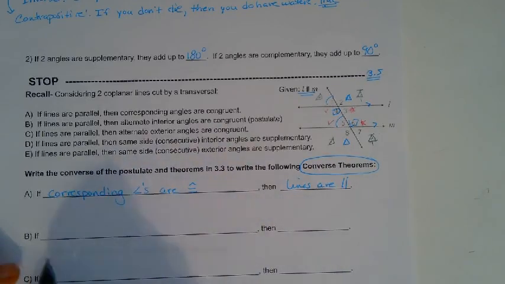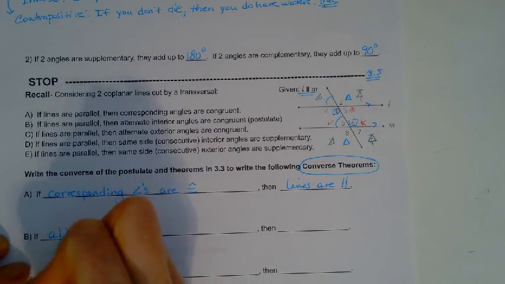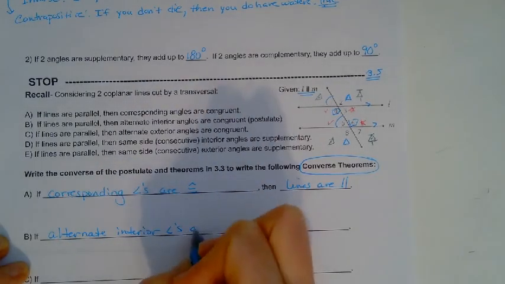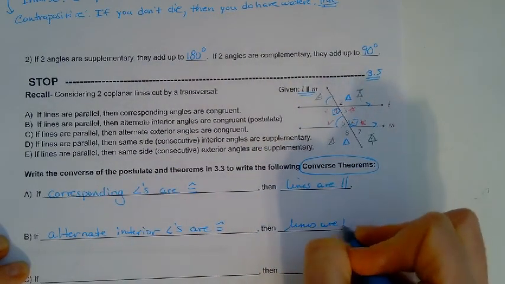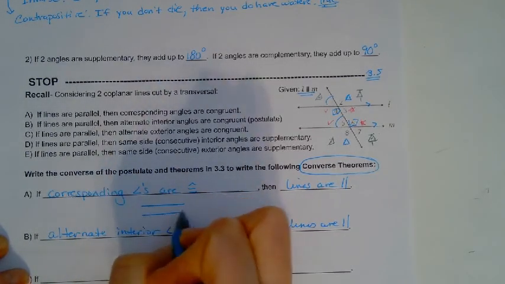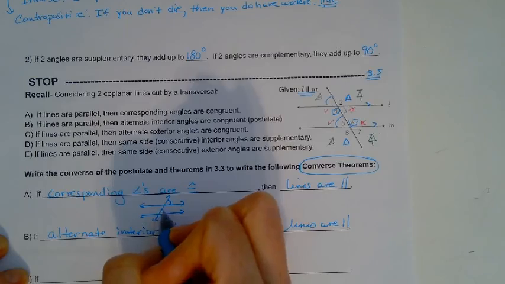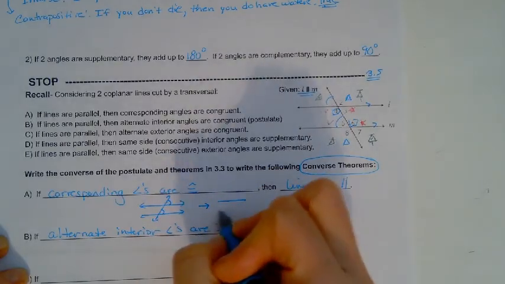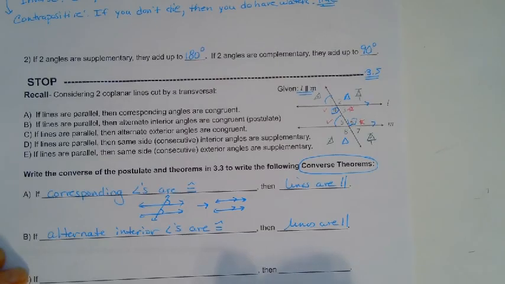So for letter B, instead of saying it in this way, we're going to flip it. If alternate interior angles are congruent, then lines are parallel. And let's draw a couple of examples of this. Let's draw two lines cut by a transversal. Let's just give an example. If this angle and this angle, those are corresponding, if those are congruent, then these lines are parallel. And we can draw this picture as well.